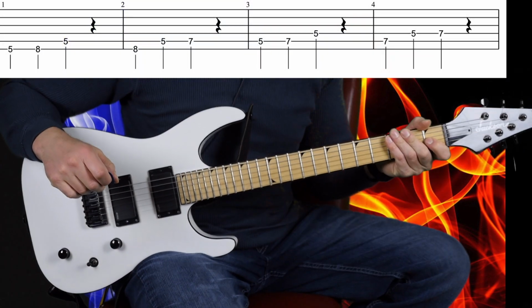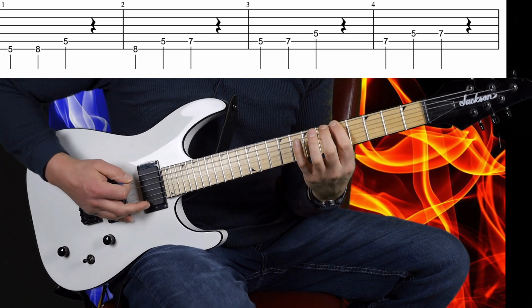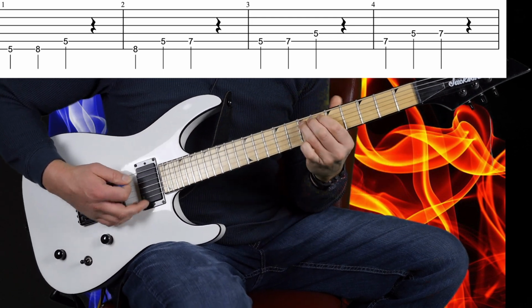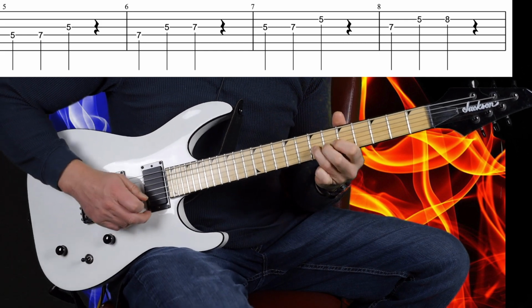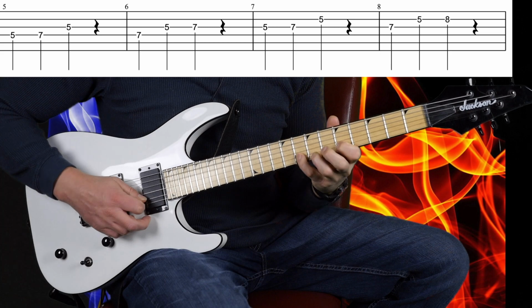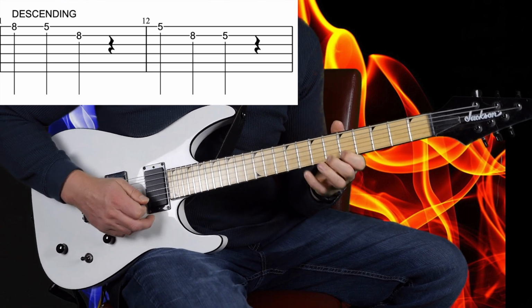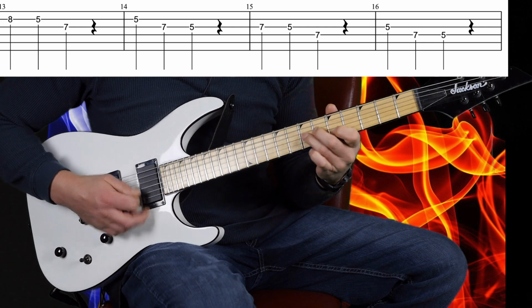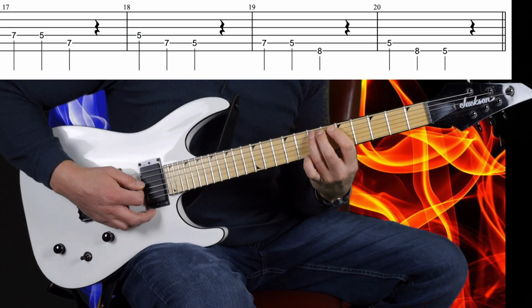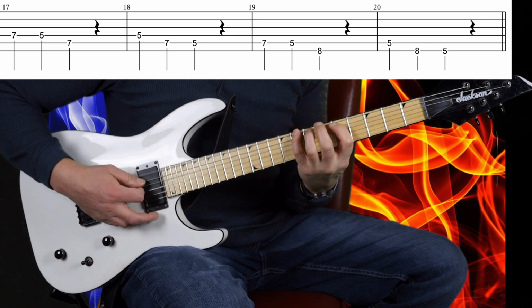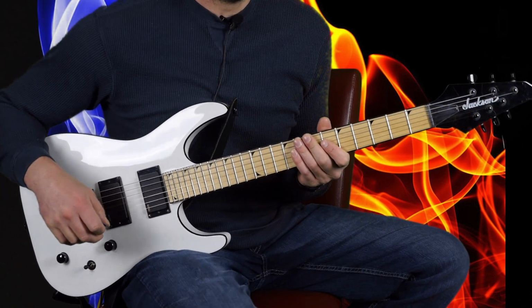Okay, 3-note scale sequences with a rest in between groups. Here we go. All right, so this is the 3-note sequence with no rest between groups.